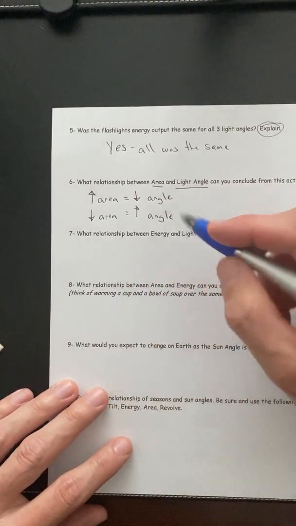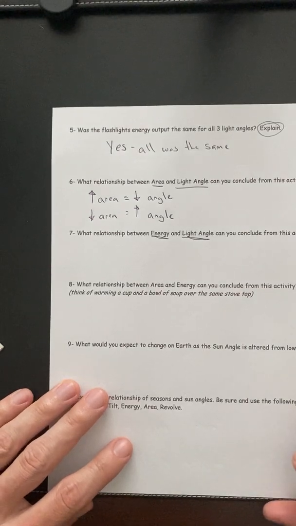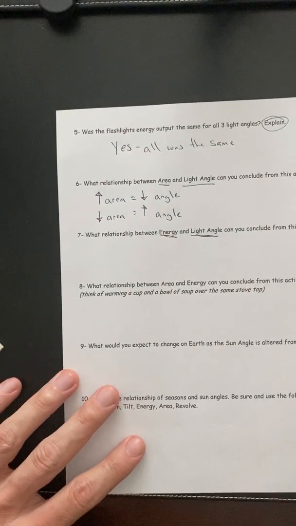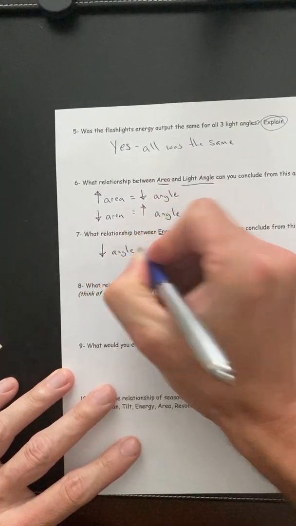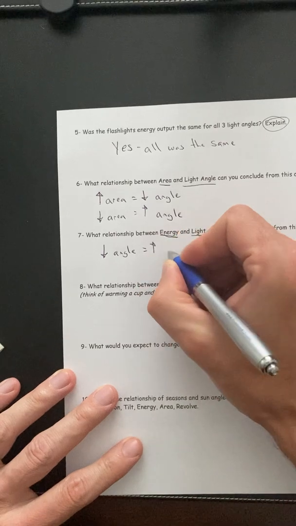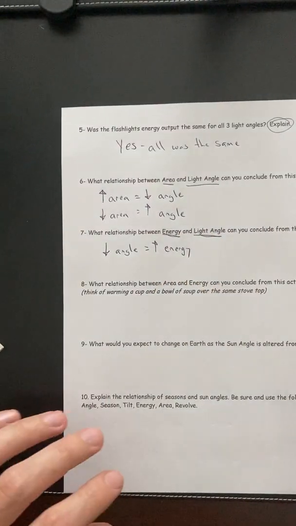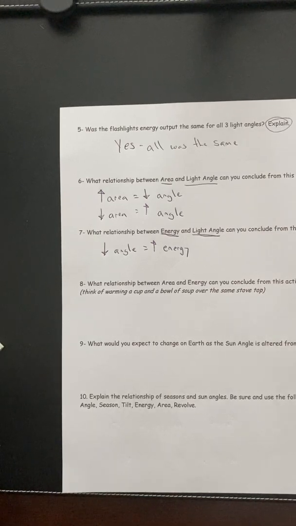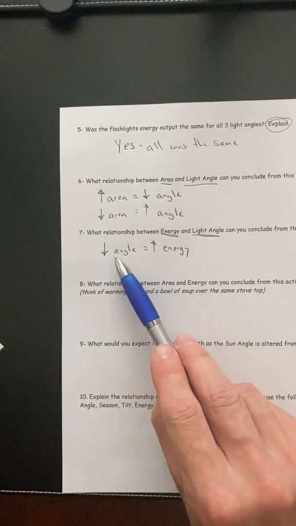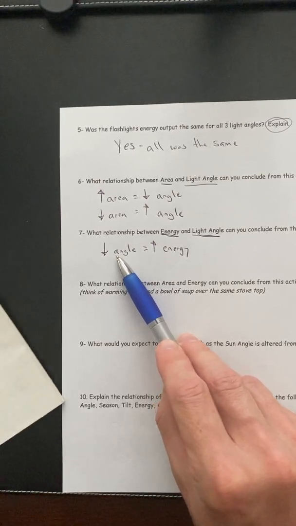So what relationship between energy and light angle can you conclude from this activity? Well, I would say if you've got a low angle, it's going to equal more energy. And that's per area. Again, it was the same flashlight, or the same sun, whether it's at a low angle or a high angle. But what I wanted you to get here is when the sun's at a lower angle, oh boy, what's the relationship?